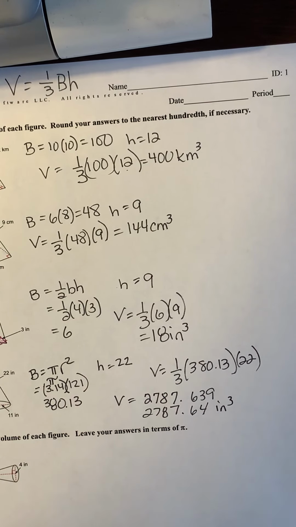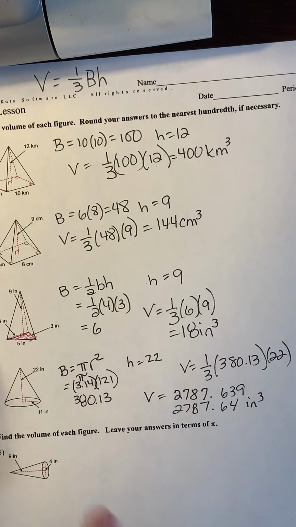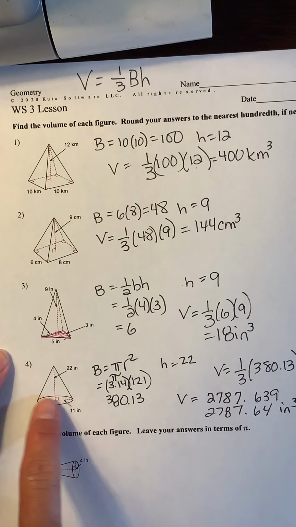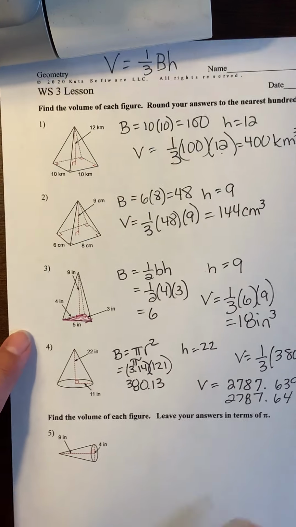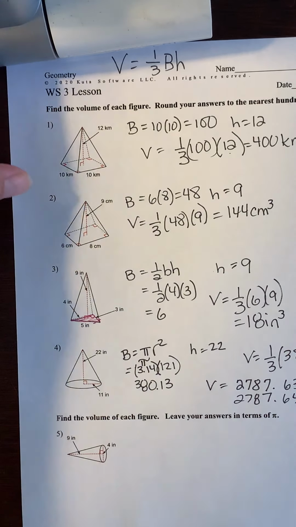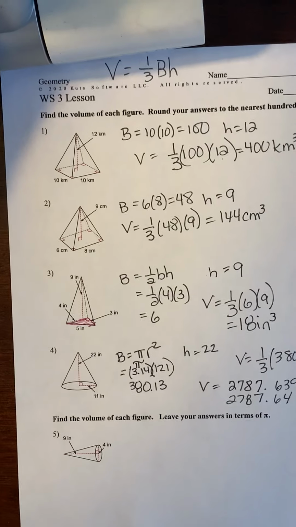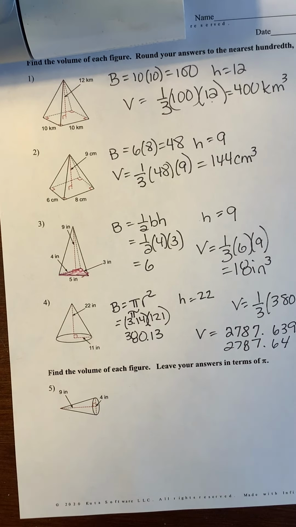All right, last one. The only difference between these last two is how you're going to write your answer. In the last one, it said round to the nearest hundredth. This one is still a cone, but the directions say to leave your answer in terms of pi, which is really more common for a high school geometry class.